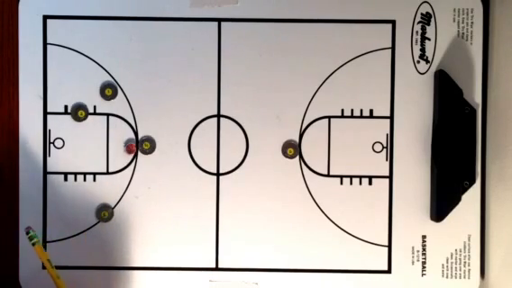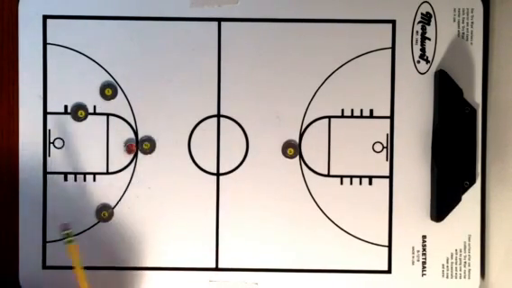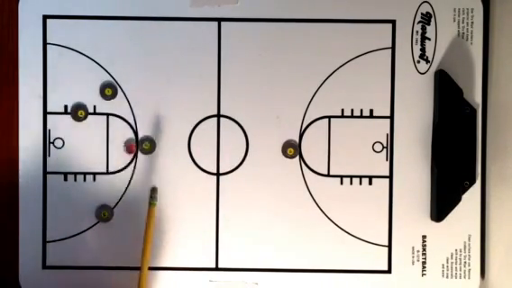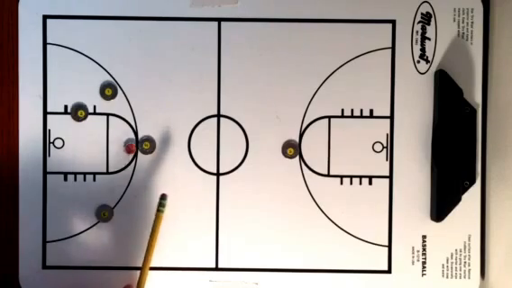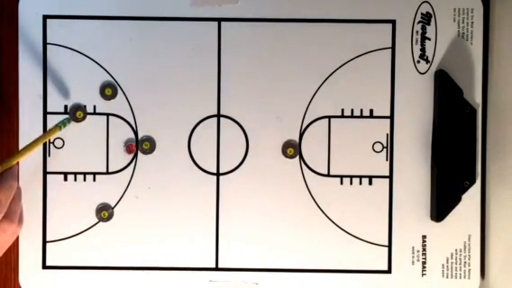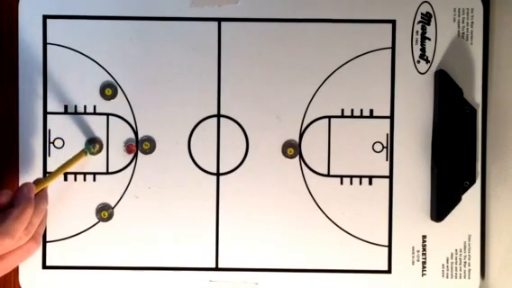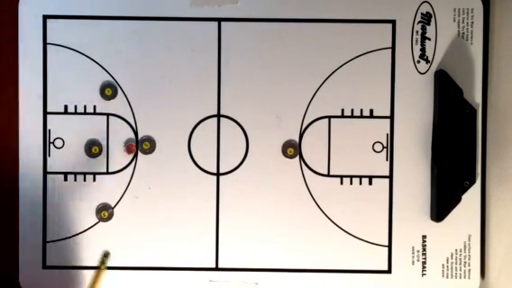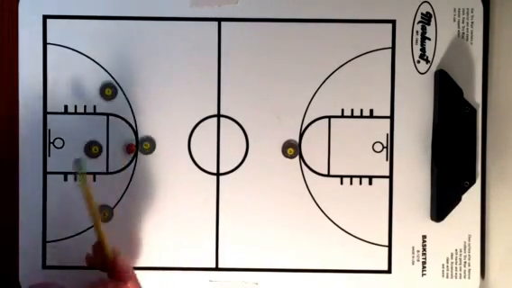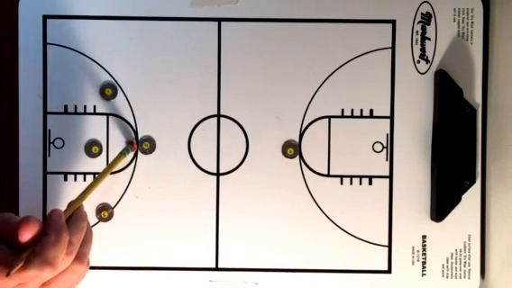But the real goal to start here is just to break the press and get the ball over midcourt. Okay? So that might be there, it might not. But 9 times out of 10, you're going to end up going to either the 1 or the 3. And the 2, whoever passed the ball to the 5, is going to trail the 5 as a safety valve. So like I said before, the inbounder is going to go out here. Whoever didn't get the ball is going to go out here. And the 5 is going to pass to one of these guys.